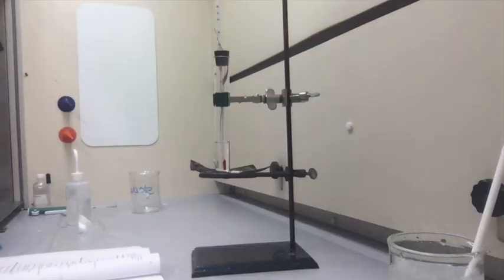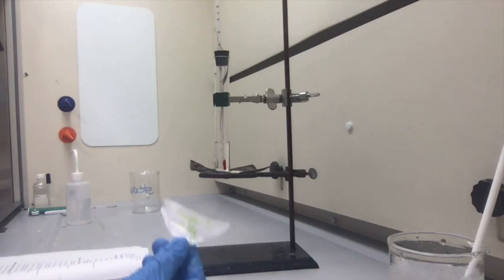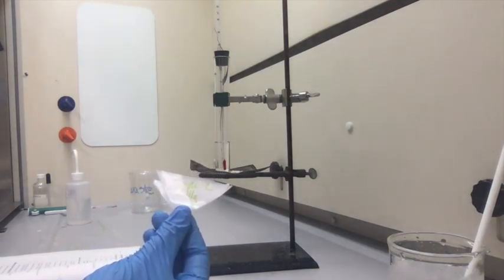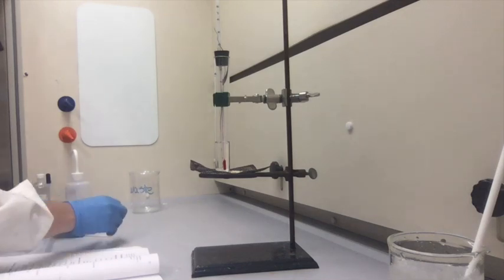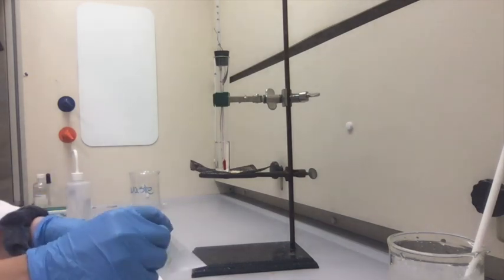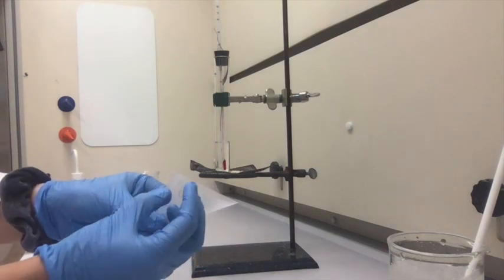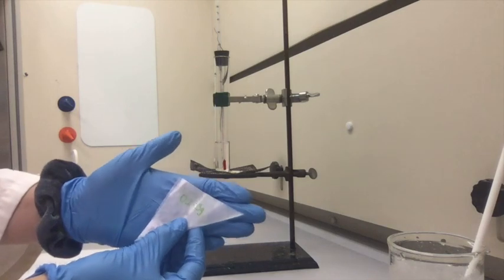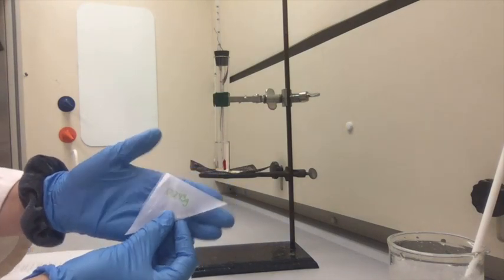Obtain 2 pieces of wax paper marked each for recognition. Here I've got sample 2, and I've got 0.11 grams of sample 2. And then here I've got sample 1, and I've got 0.243 grams of sample 1.